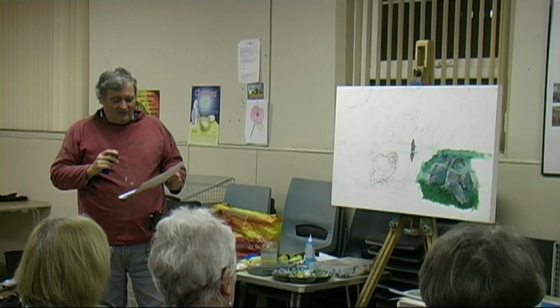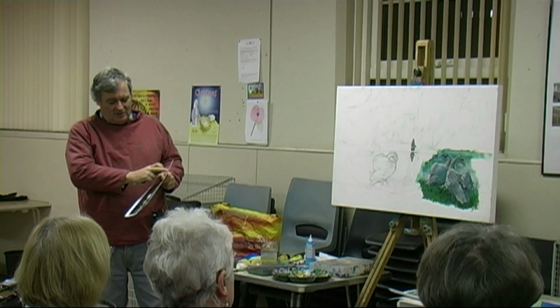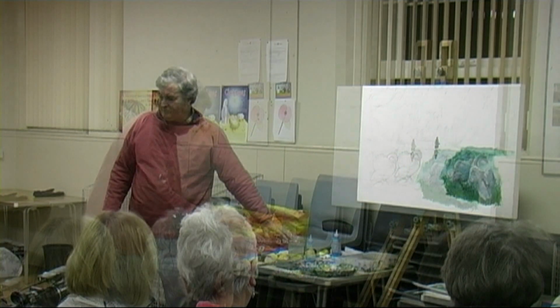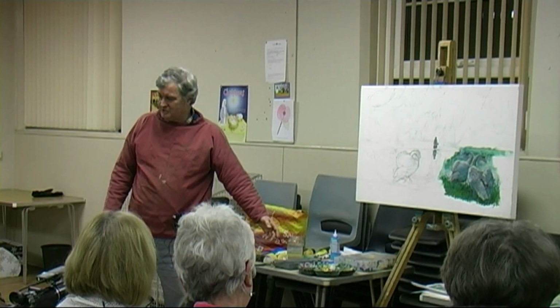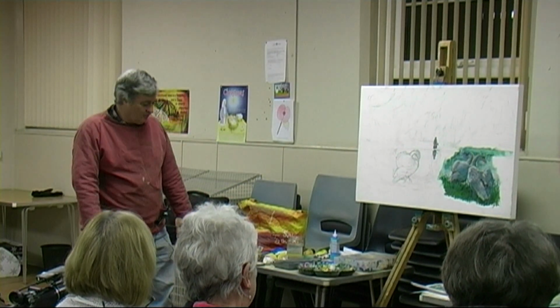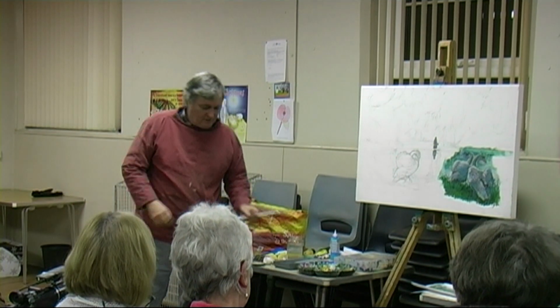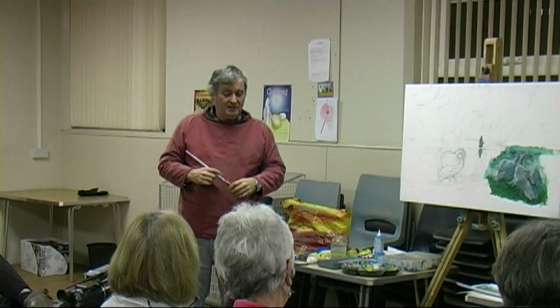So I'm going to start fairly loose and gradually tighten up, and what I want to do is get the effects of light. So it's more fine brushes, so use your heavier, bigger brushes to mix with, and then come down to your fine ones to paint with. Treat them gently. Stroke with the brush, don't scrub with it, unless you're deliberately doing dry brush work.